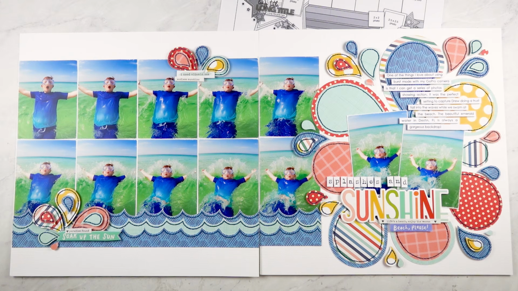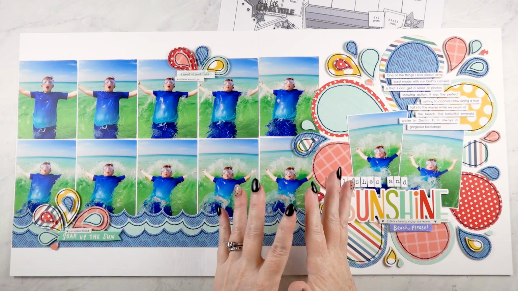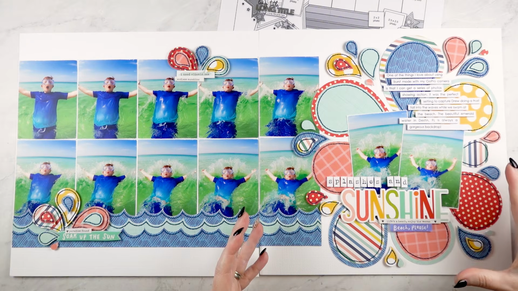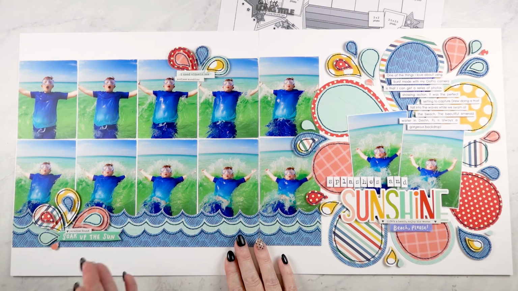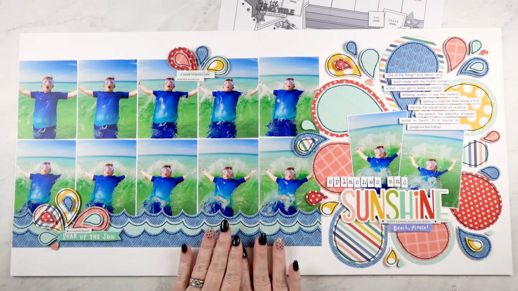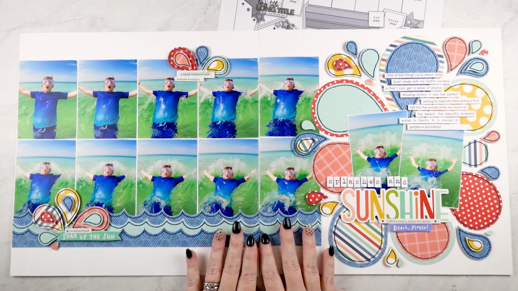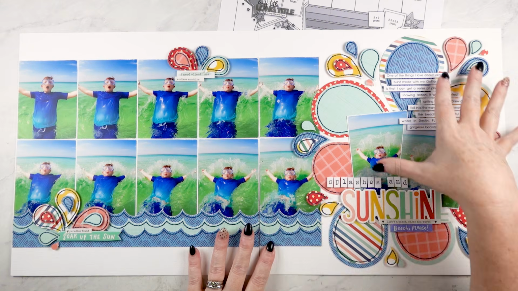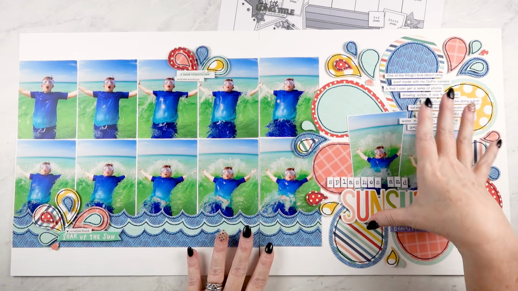However, I wanted to showcase the action taking place from start to finish, with the finish ending in a big splash. And to do that, I prefer for the photos to flow in order from left to right. And for this to happen, I had to flip the sketch so that the ending photos with the big splash were on the right page.